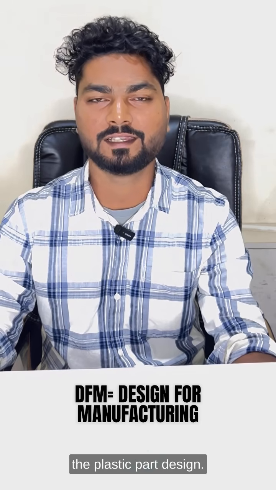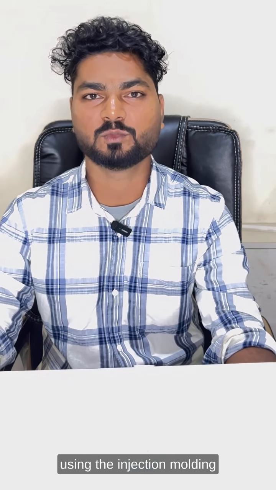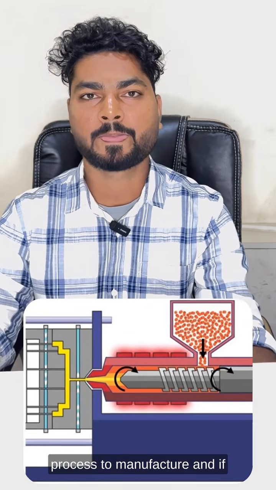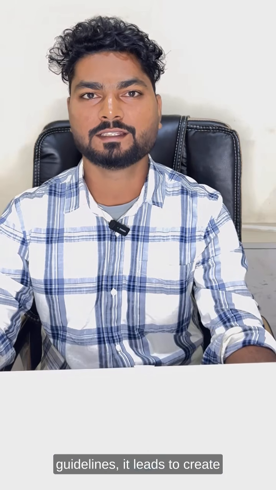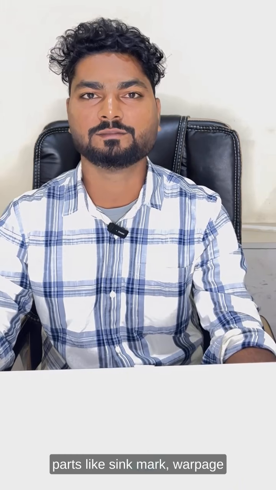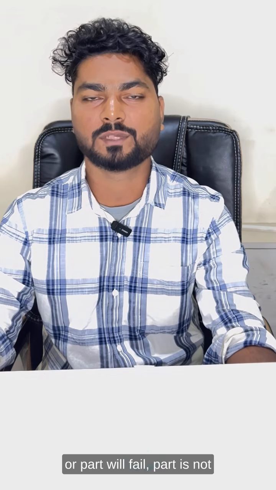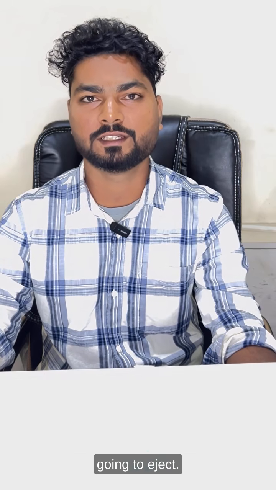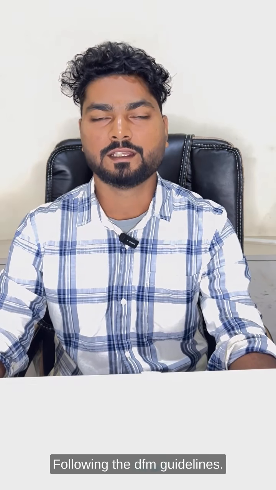Today we are going to understand the design for manufacturing, or DFM, guidelines for plastic part design. For plastic parts, we use the injection molding process to manufacture, and if we ignore the DFM guidelines, it leads to defects in the plastic parts like sink marks, warpage, or the part will fail and not eject. These types of defects happen if we are not following the DFM guidelines.